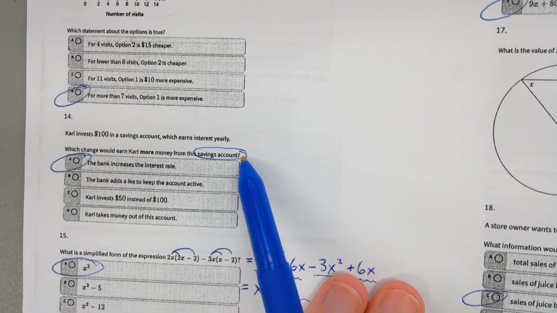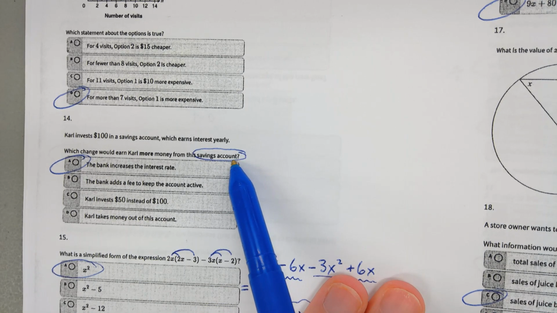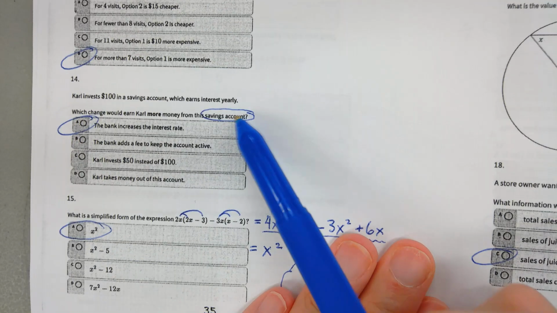Question 14. The key here is that it's a savings account. In a savings account, do you want interest to be high or low? High, because you're earning money. What if you're borrowing money? What do you want the interest to be? Low, because you're paying. All right, so keep that in mind.